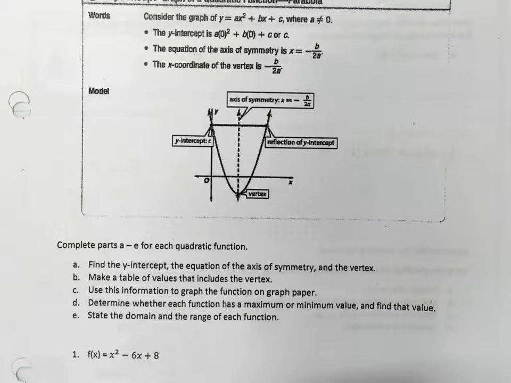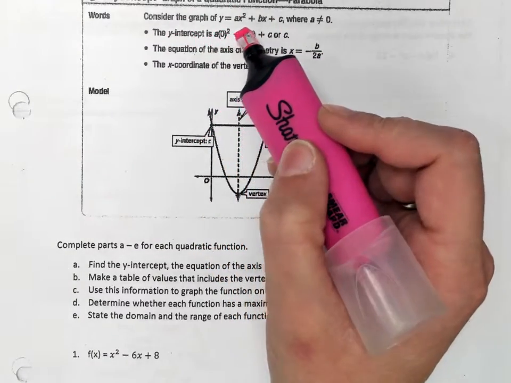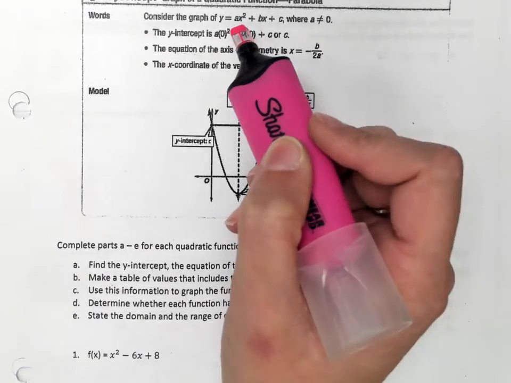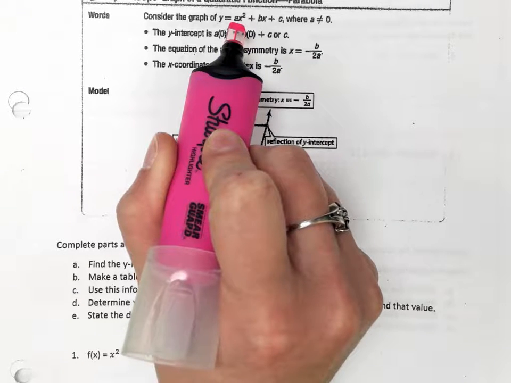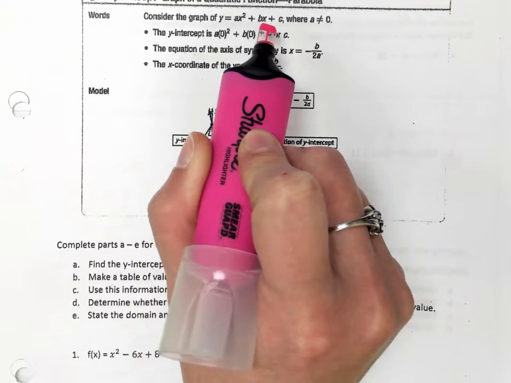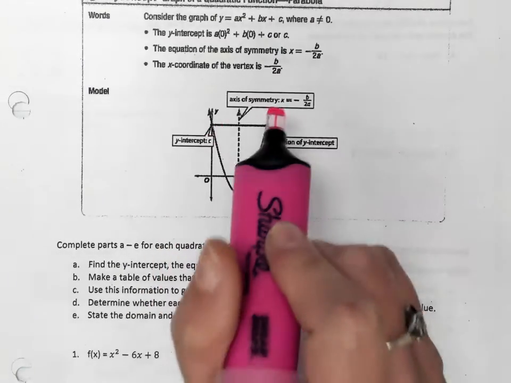All right, so here we go. Consider the graph of y equals ax squared plus bx plus c, where a cannot equal 0. Okay, what in the world does that mean? a cannot be 0. Why can a not be 0? Because then you wouldn't have a quadratic, you would just have a linear. So it would be a straight line instead of a u, right?